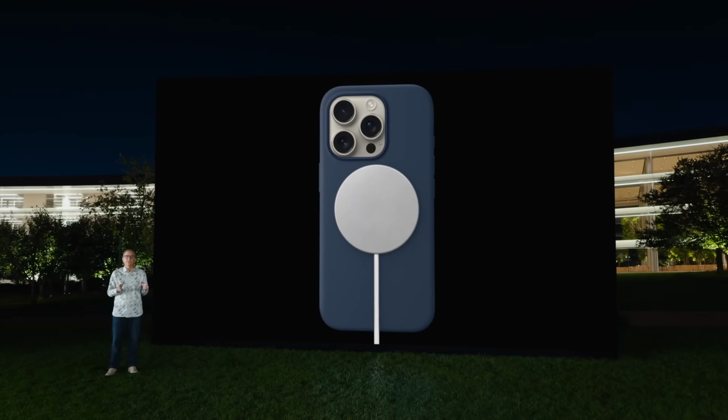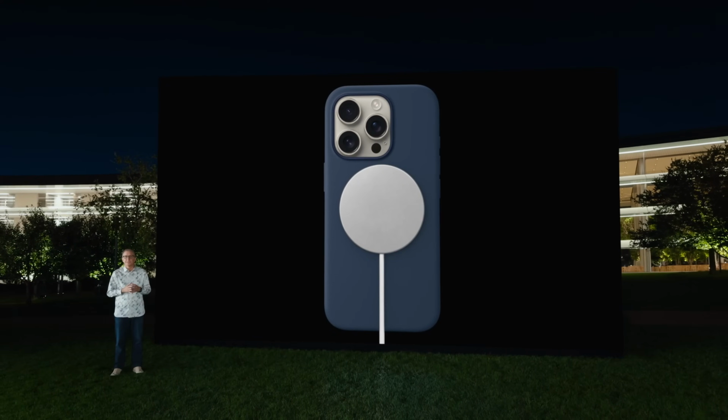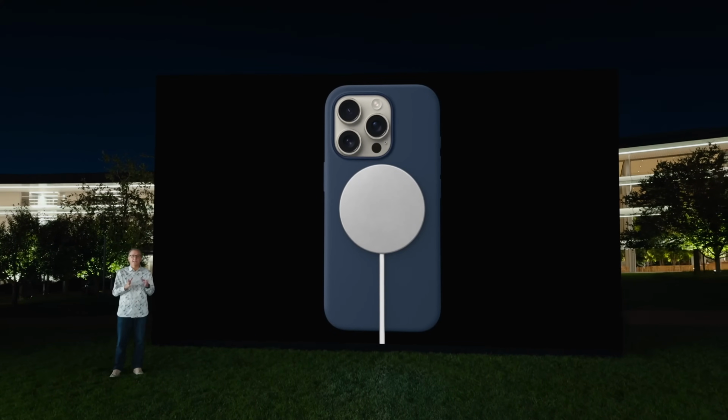There's now 25 watts of wireless charging available on the Pro model, so you get some faster wireless charging overall. But again, that's really also it when it comes to the main exclusive features for the 16 Pro and Pro Max.